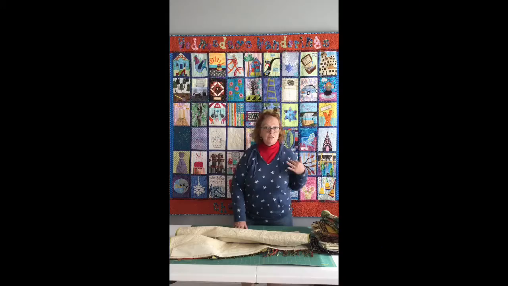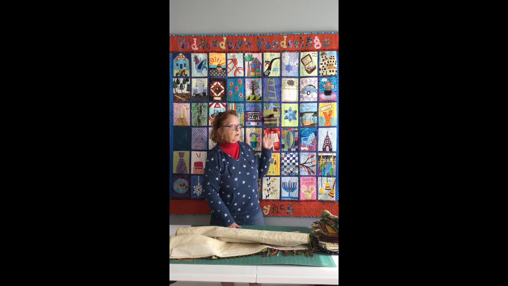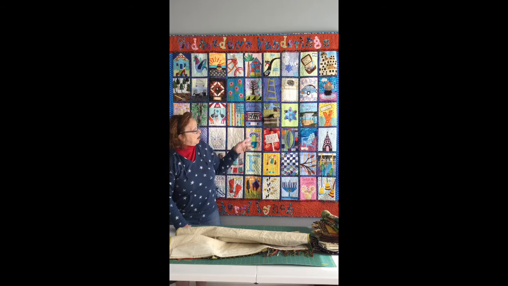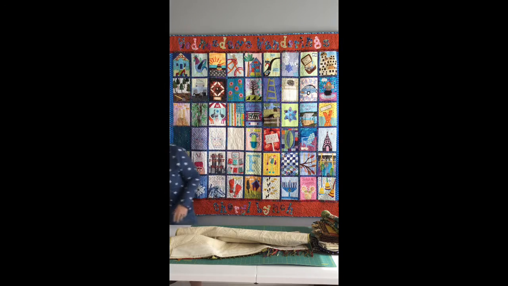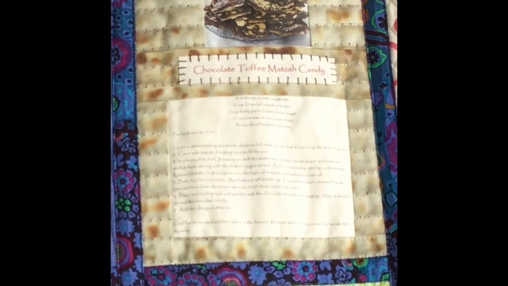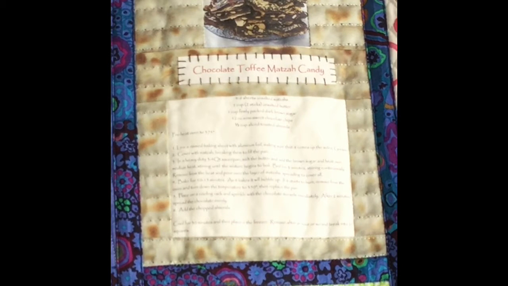Behind me is a quilt I made to commemorate a whole year of my life, and I'm going to do some close-ups of the different blocks where I use digital printing. This is one of my favorite blocks. It was the week of Passover, and my family loves this chocolate toffee matzah candy that I make for Passover. So I decided to put the recipe on my quilt, so this way we'll never forget it and we'll always be able to find it.